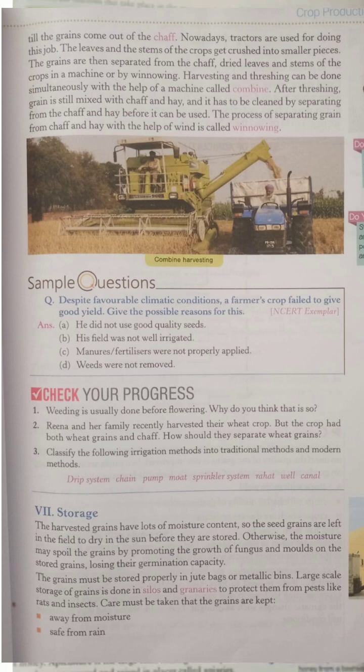And finally, like we have studied about plants, animal husbandry also plays a crucial role. It deals with animals being reared on a large scale for breeding and commercial purposes. That is called animal husbandry.